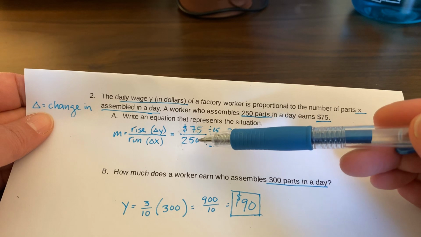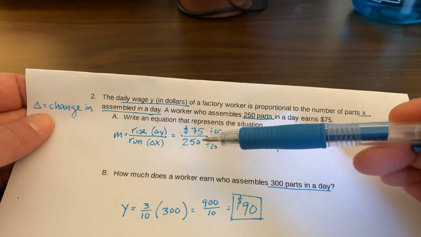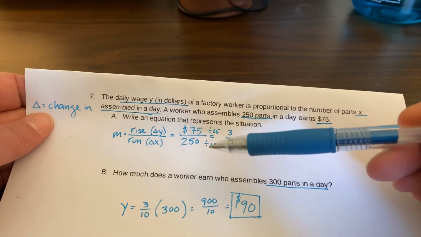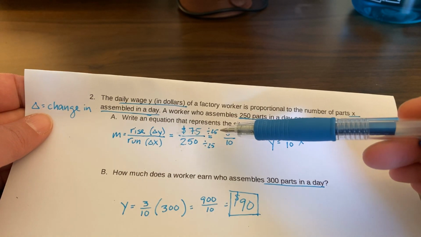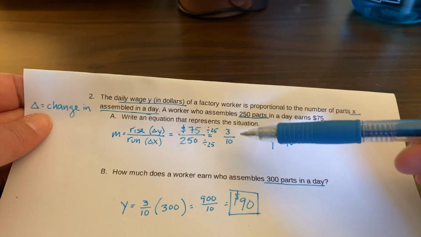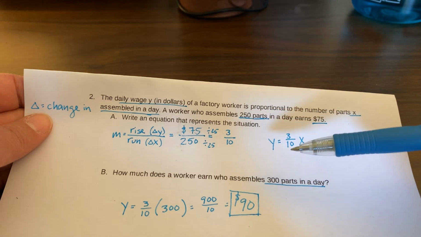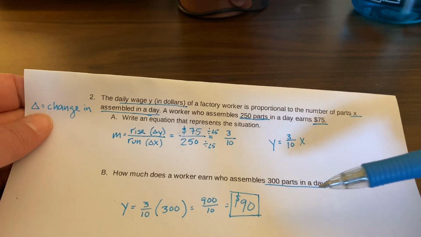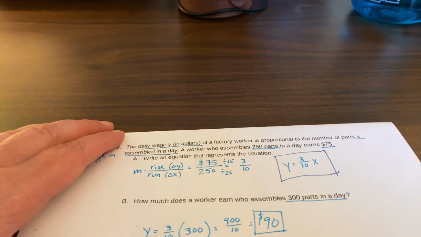So we do 75 over 250. But we need to simplify that, right? 75 and 250 are both divisible by 25. So I divide both top and bottom by 25, and I get 3/10. So y equals 3/10 times x. That is my equation. Box that up. That is my solution.